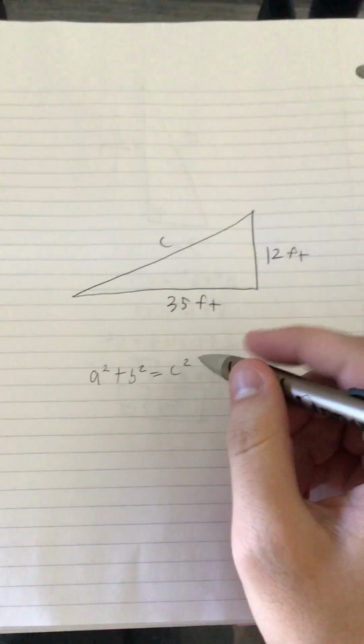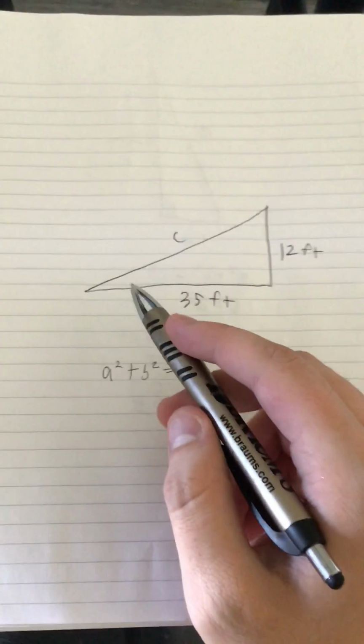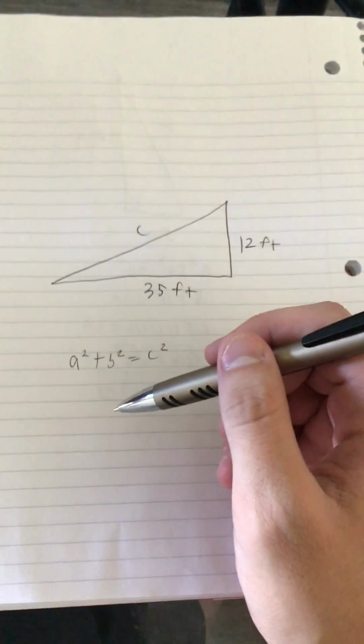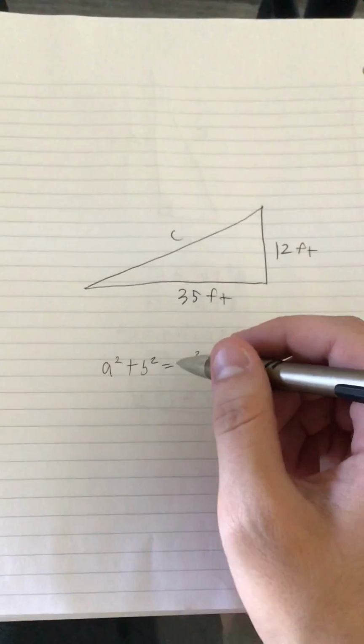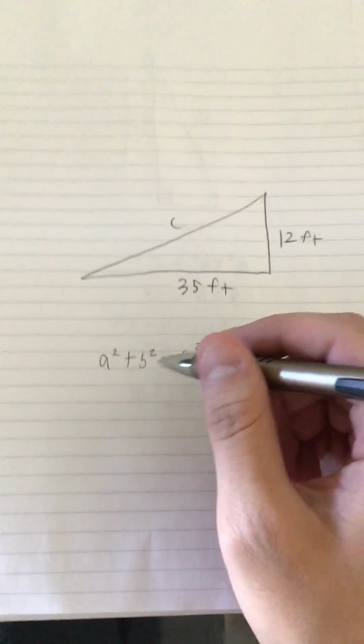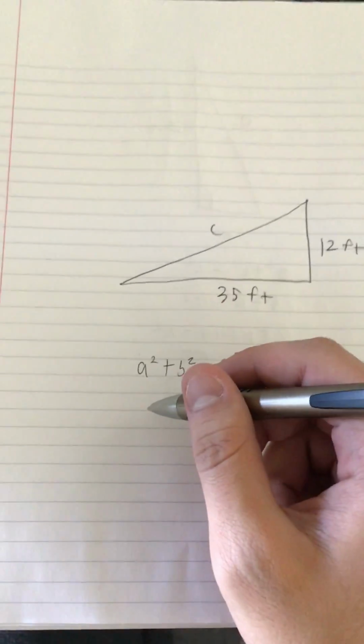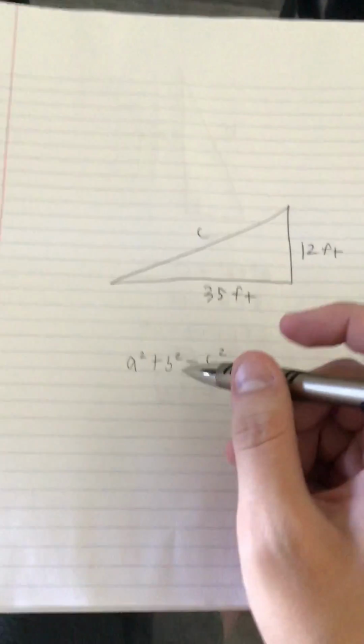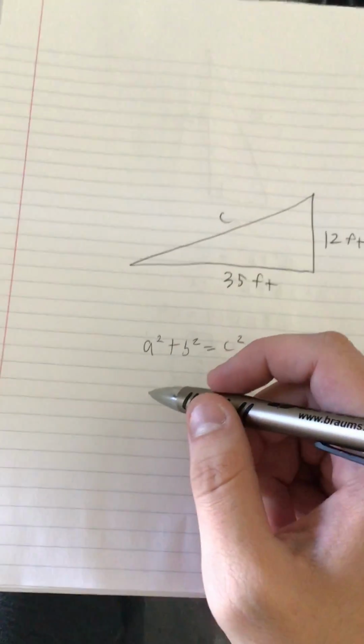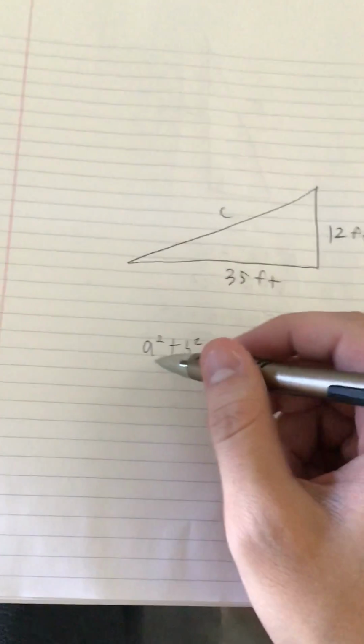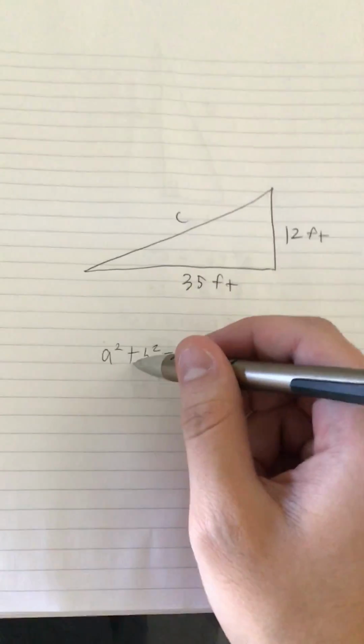Nice. So let's decide. What do you want our A to be? 35 or 12? 12. Does it matter if we chose 35 or 12 instead? Would we have still gotten the same answer? You would still get the same answer. Exactly, because addition is commutative, which means that A plus B is equal to B plus A, or 2 plus 1 is equal to 1 plus 2. You still get 3 in the end. So let's have our A be 12.